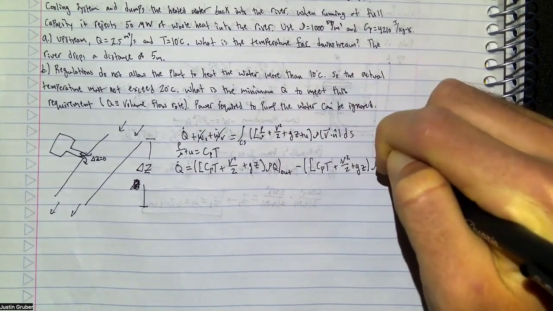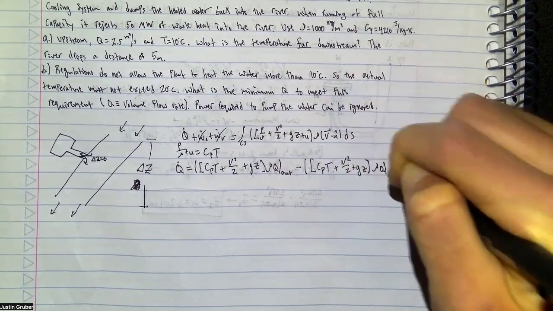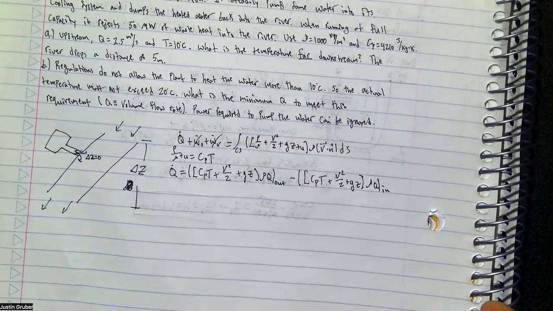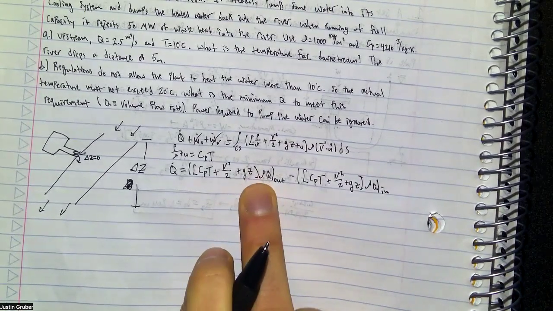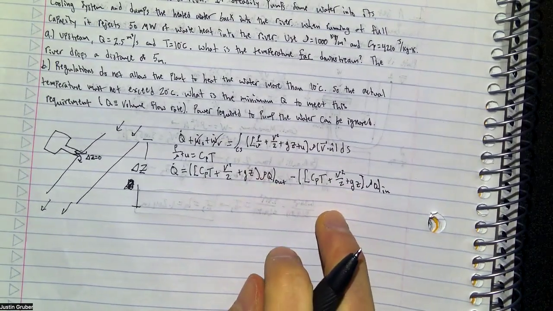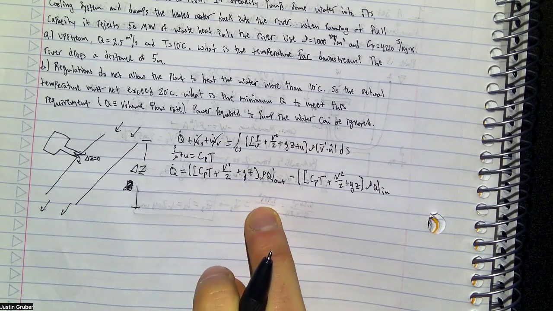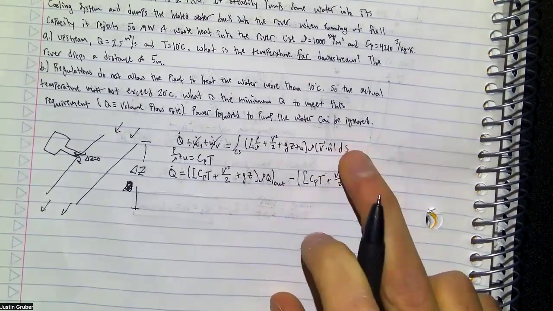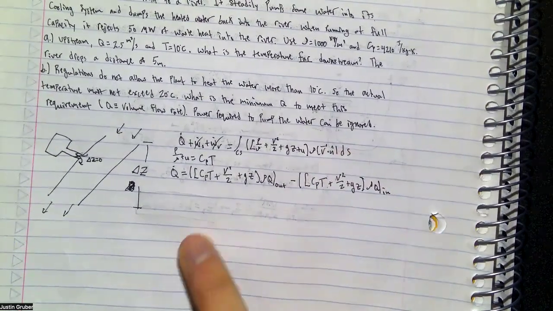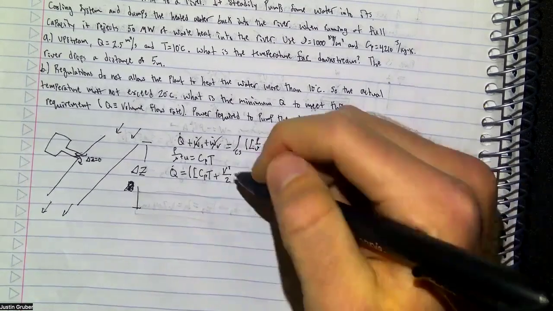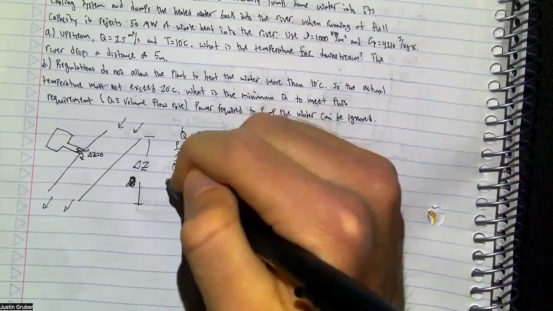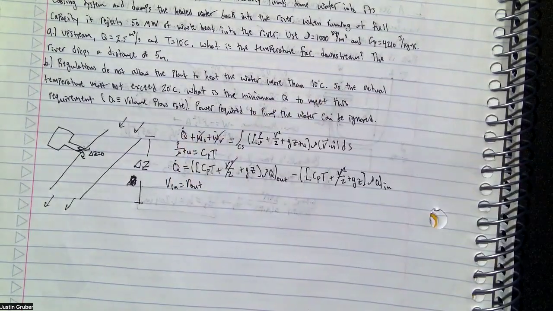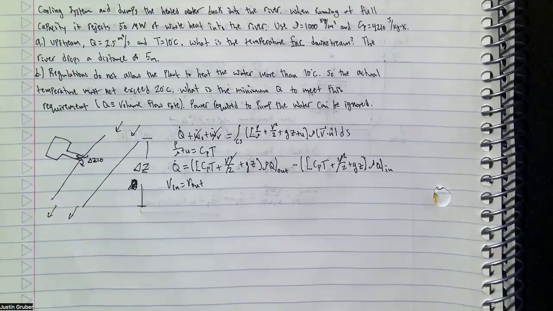It's rho Q, but coming in, right? And so now what can we say? Well, we know rho is a constant, Q is a constant, CP is a constant. And since this is occurring super far upstream and super far downstream, we can say the two velocities are the same, so we can get rid of those, because V in equals V out. When you math everything out, they just cancel each other out.